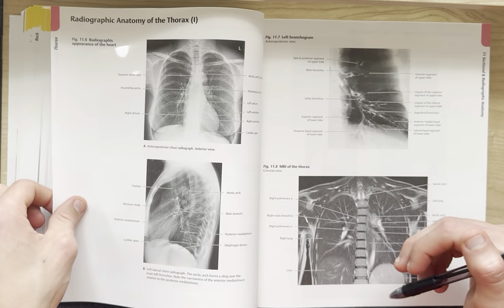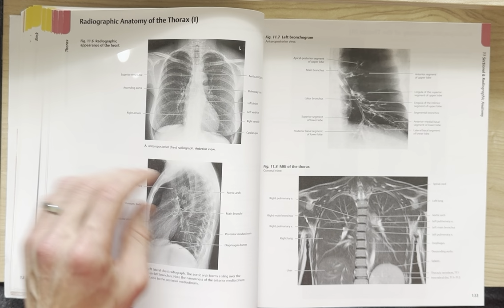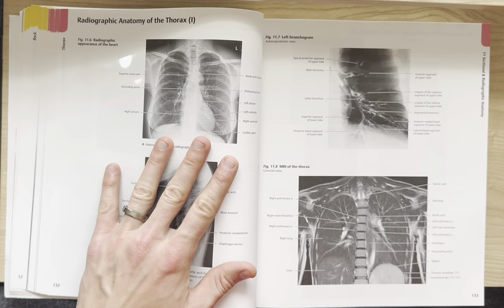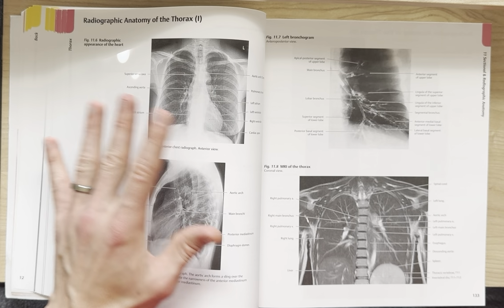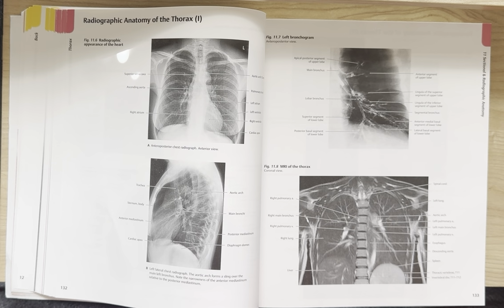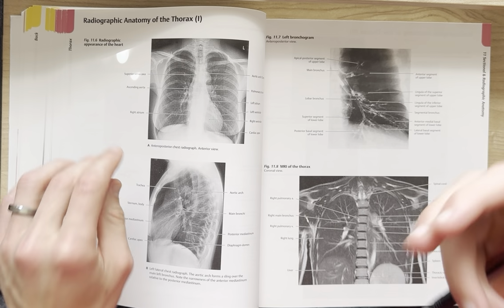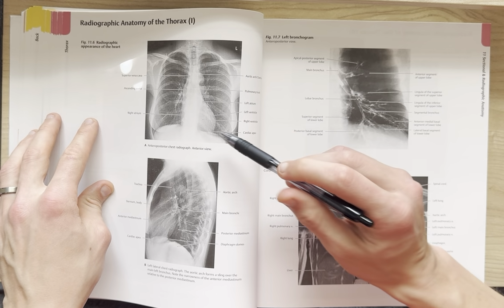Alright. And now we're getting into the imaging itself. So, and we'll go through this in just a second. There's a variety of different views that it's going to give us, and I'll try and walk through each of them one at a time with you. So we have the radiographic appearance of the heart.